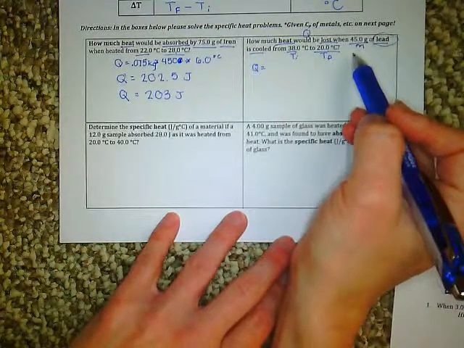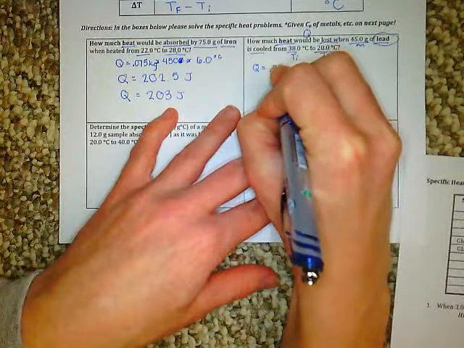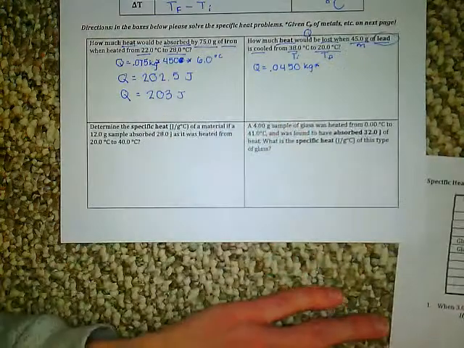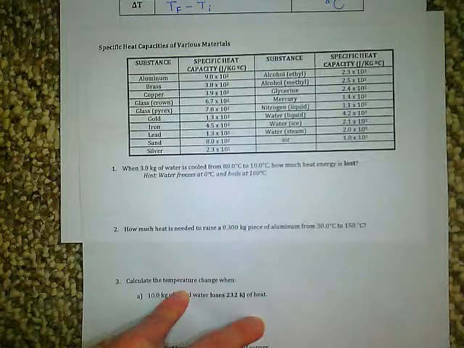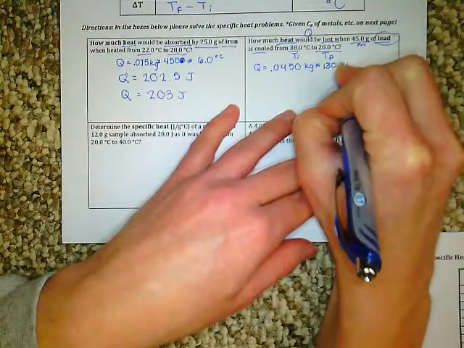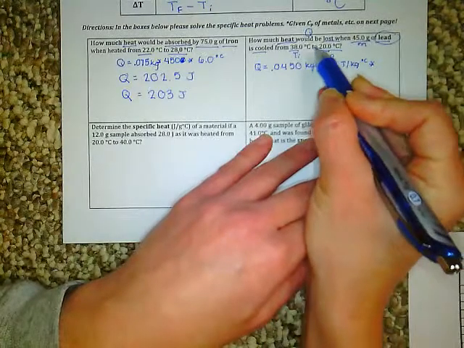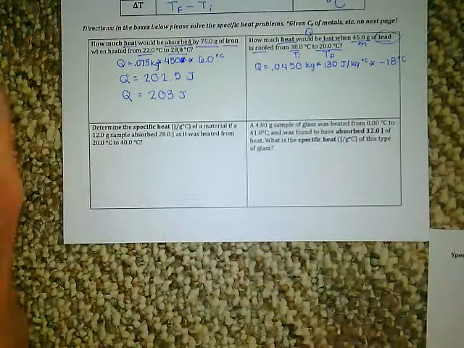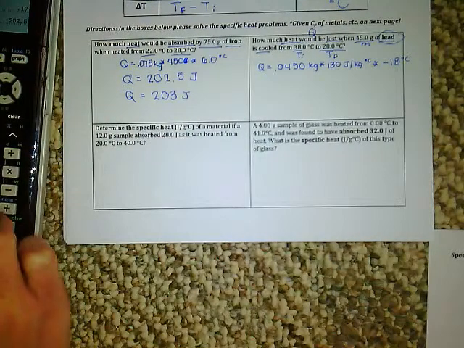So instead of writing 45 grams in here, I'm going to move my decimal 3 places to the left, and I'm going to put in 0.0450 kilograms times, again, the specific heat of lead, 1.3 times 10 to the 2, so that would be 130. And those units are joules per kilogram degrees Celsius, times final temperature is 20, minus initial temperature would be negative 18 degrees Celsius. And you see that temperature change is what makes the Q positive or negative. And so from here, all we have to do is put it into our calculator.